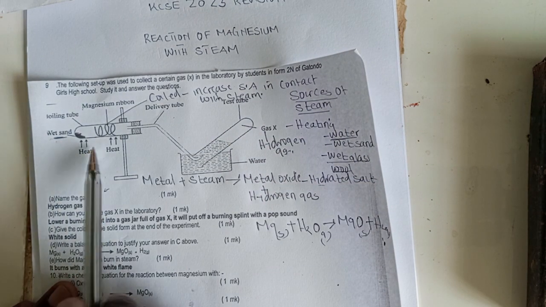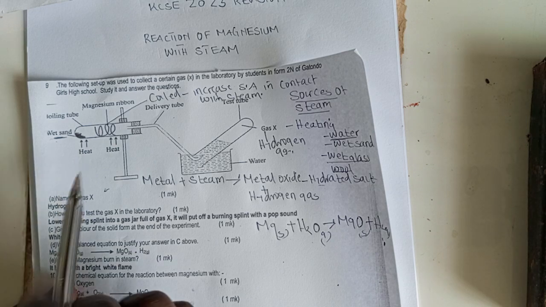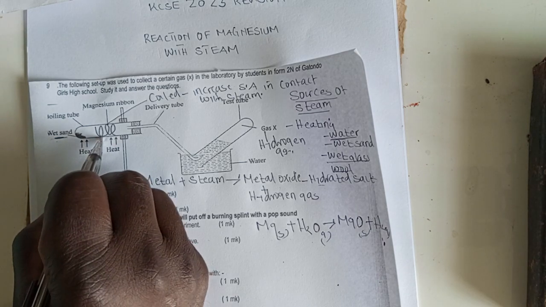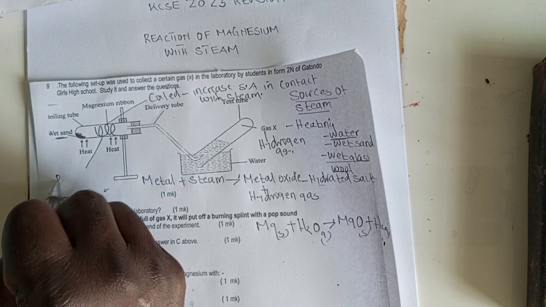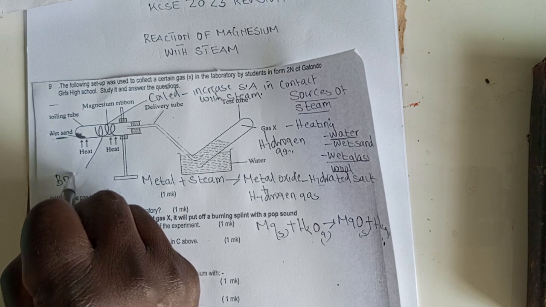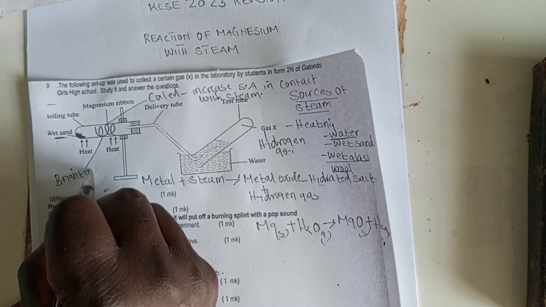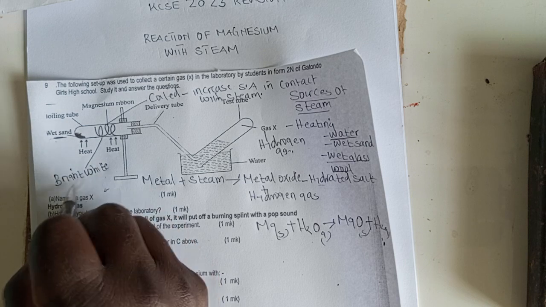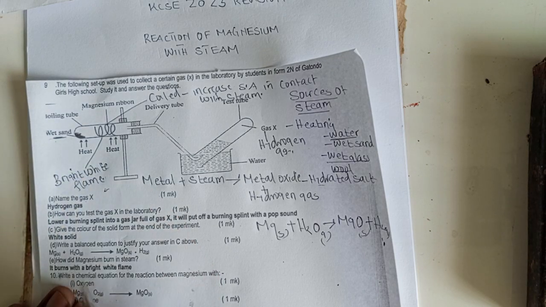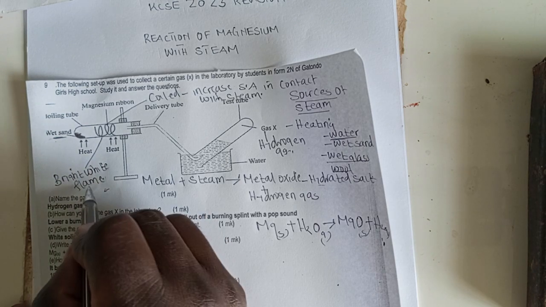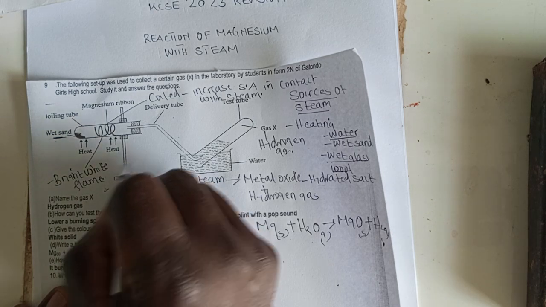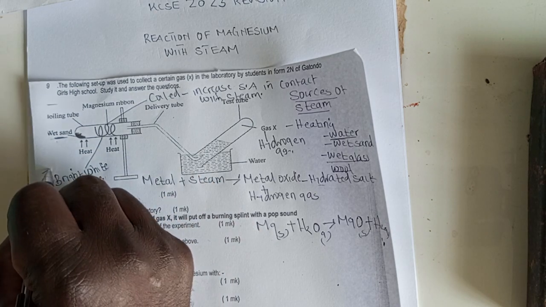Now, the observation you can make here is that the magnesium burns with a bright white flame. So you can see here a bright white flame, and you can also see a white solid.